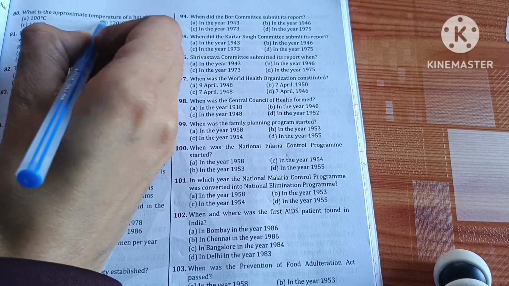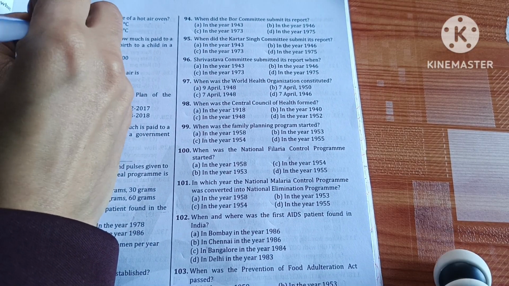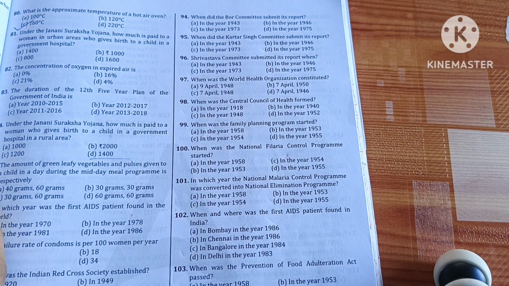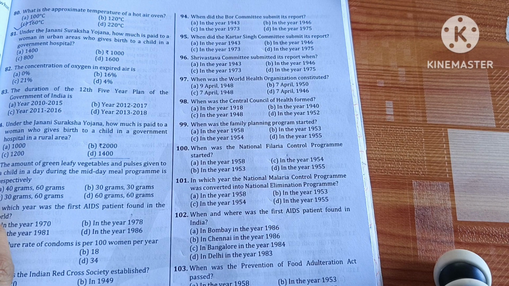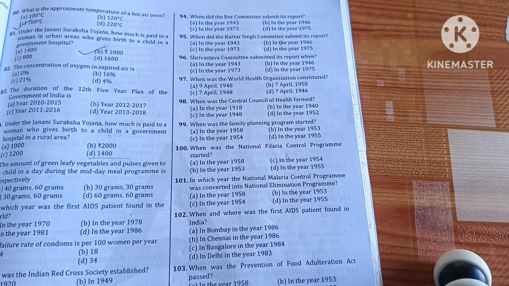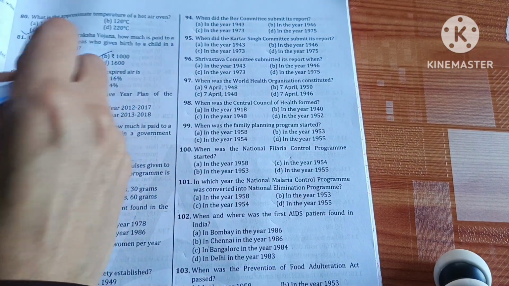What is the approximate temperature of a hot air oven? 160 degrees. Under the Janani Suraksha Yojana, how much is paid to women in an urban area who give birth to a child in a government hospital? 1000. The concentration of oxygen in expired air is 16%.